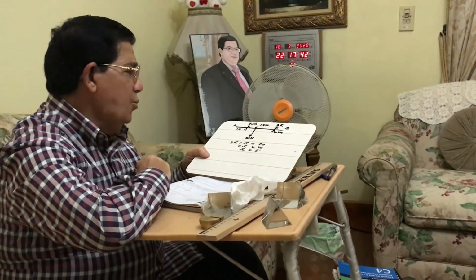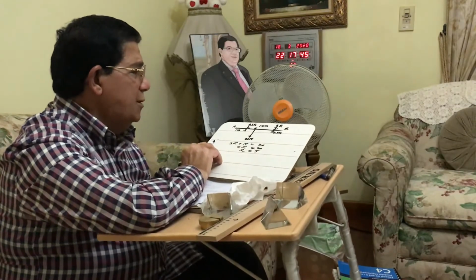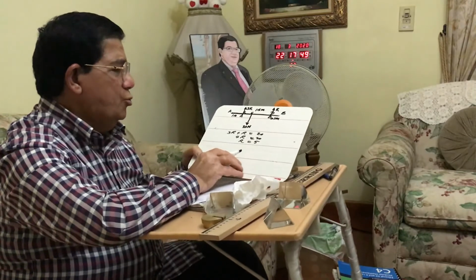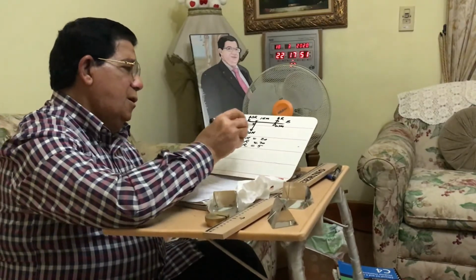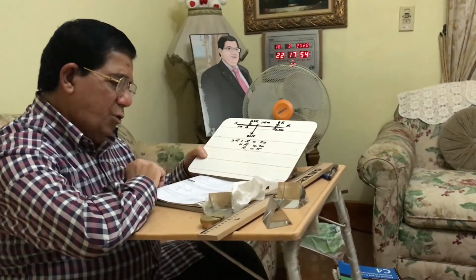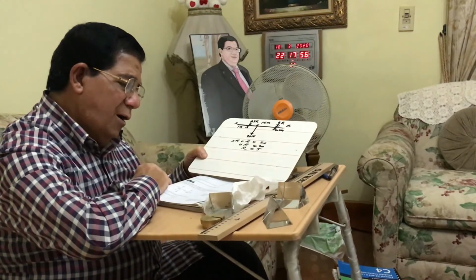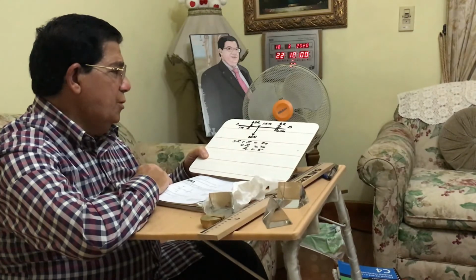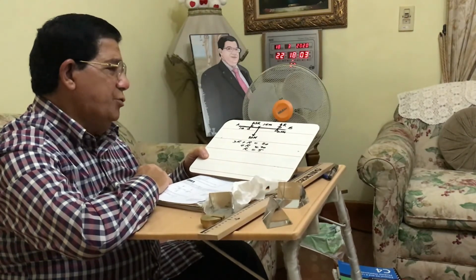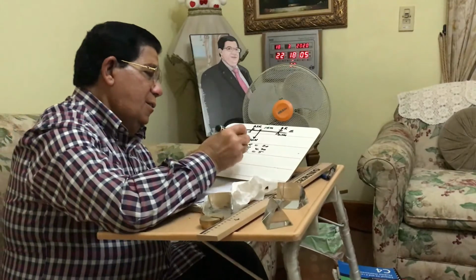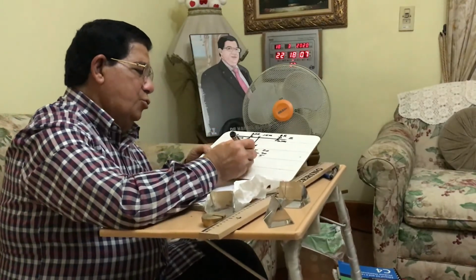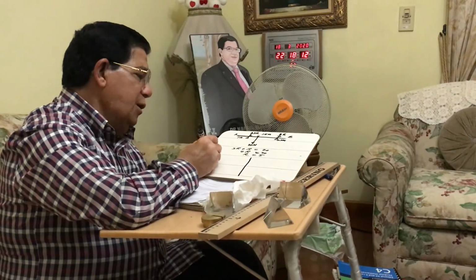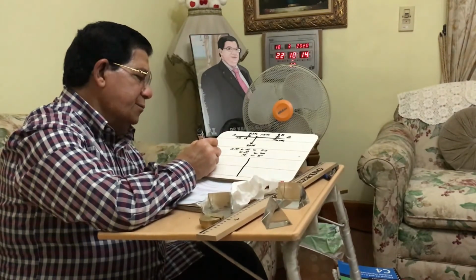Now we are going to take moments. I will solve this problem twice, and I'll show you the reason. It is required to find how far the center of mass of the beam, the 20 Newton at point E, is from point A. There are two methods. The first method is to take moments about C.